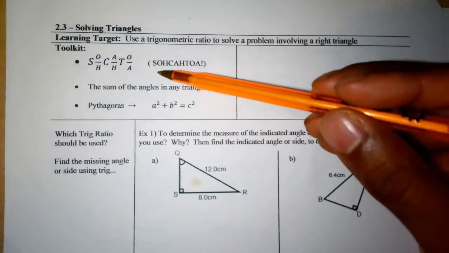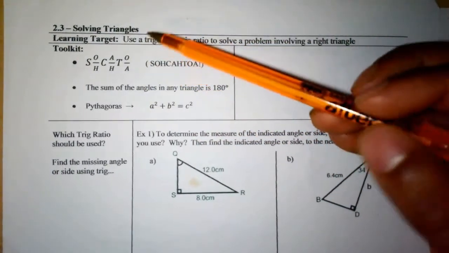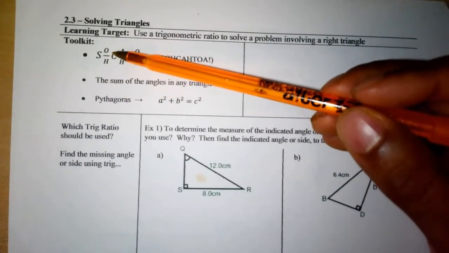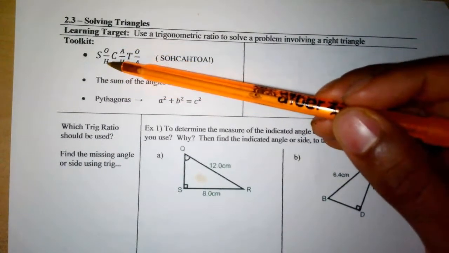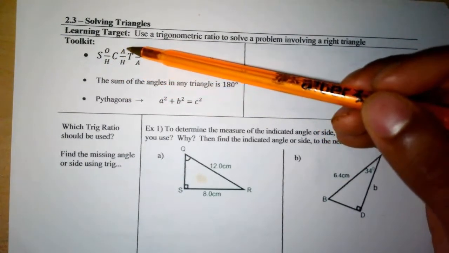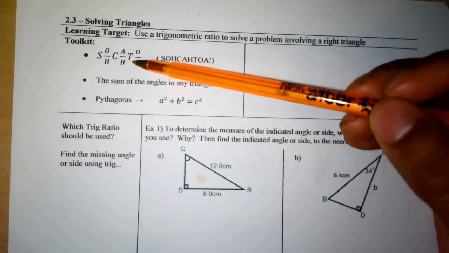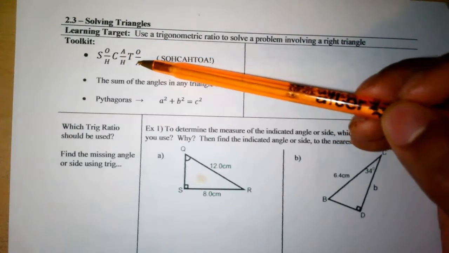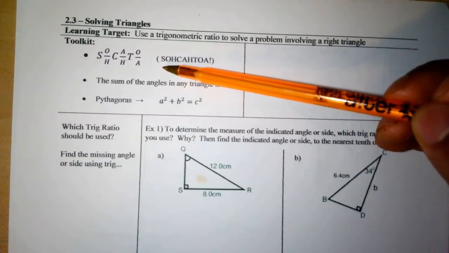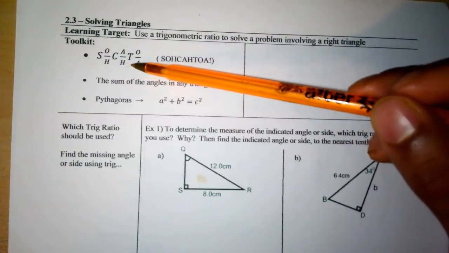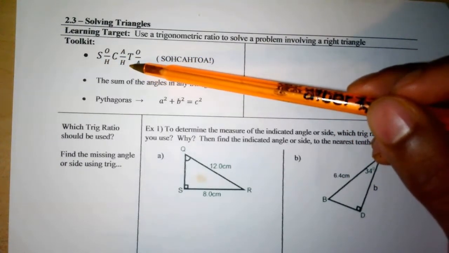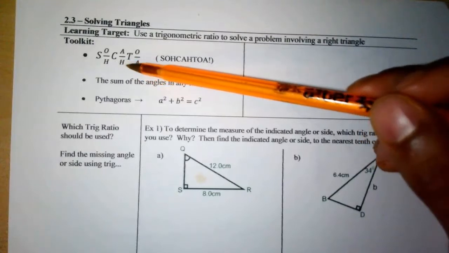Remember, this is just an acronym, SOHCAHTOA, to remember that sine of the angle is equal to the ratio of opposite over hypotenuse. Cos of the angle, the reference angle, is equal to adjacent over hypotenuse, and tan of the reference angle is equal to opposite over adjacent. So depending on the triangle, you're going to have to use either sine, cosine, or tan, and if it's a complex triangle, you might even need to use two of them.